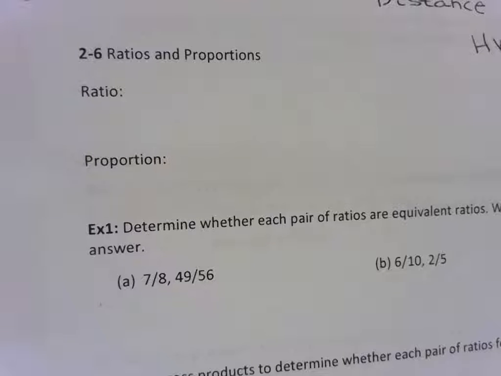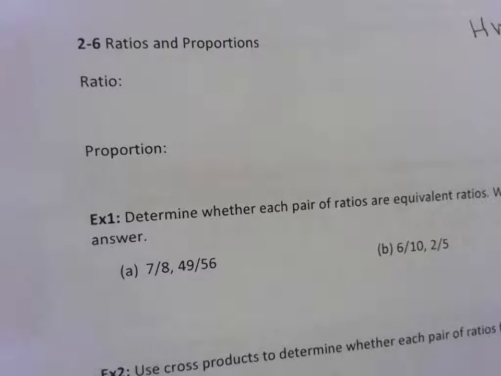Ratio is always. Oh, I remember what it says. I can't remember. I know what it is. I can't remember. Ratio is like 2 to 1. 2 to 1, yeah, ratio.